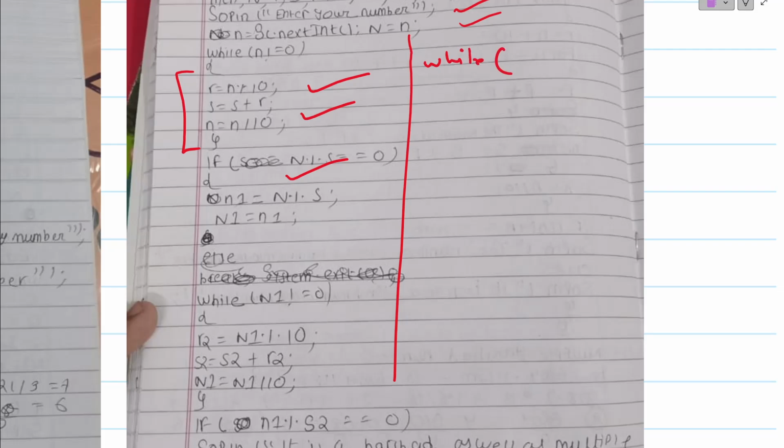So while I'm finding n1 and storing your n somewhere, okay, exactly whatever the student has done here, he has gone correctly. S needs to be declared and initialized as 0. N is equal to n divided by 10. Okay, so what we need to do, this has to be this.